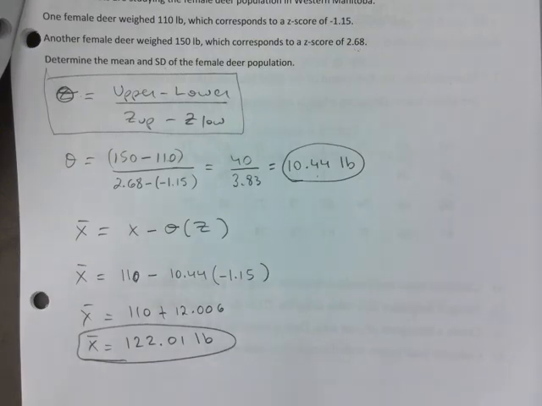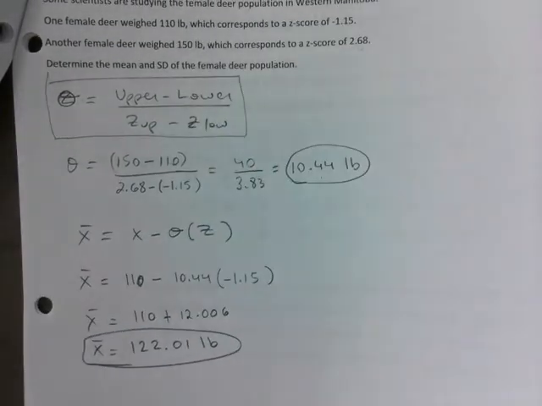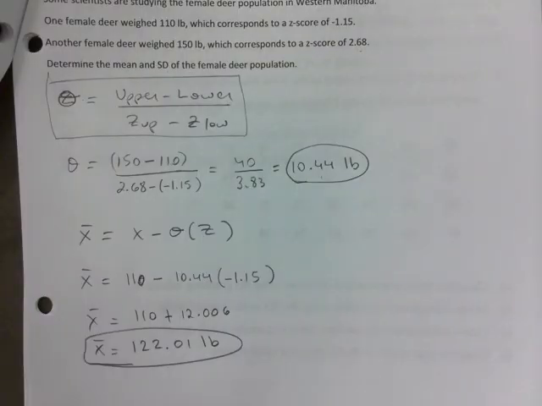I'll do one more. I'm going to go 53. Back to 53 right here.